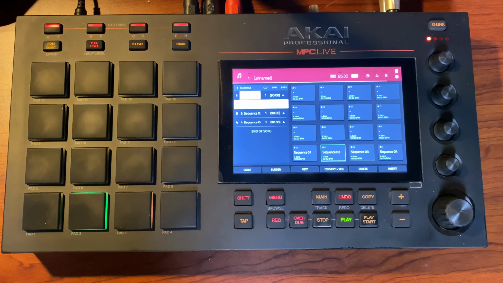Now it's just going to play this sequence out. It's not going to loop back up. It's going to play those 4 sequences, and then it's going to stop. And there's our sequence 4 that has everything added. And then it just plays it out.